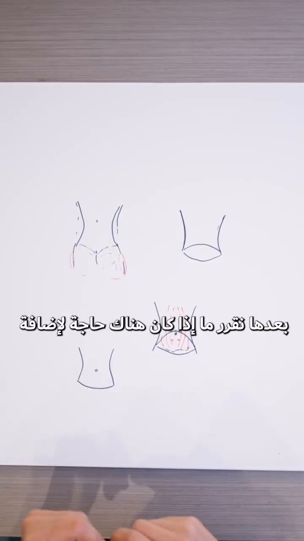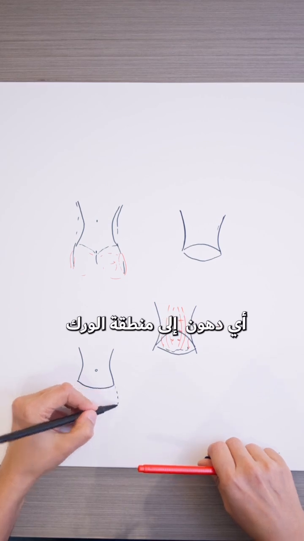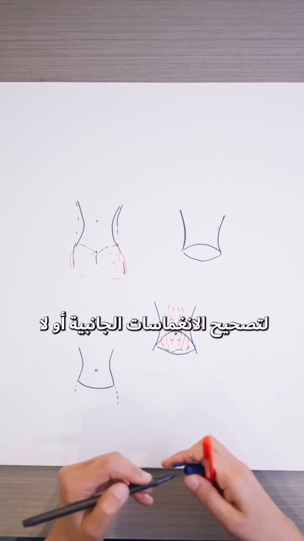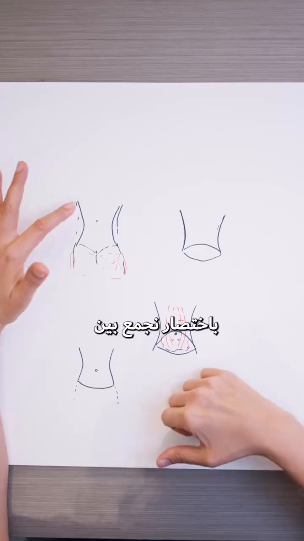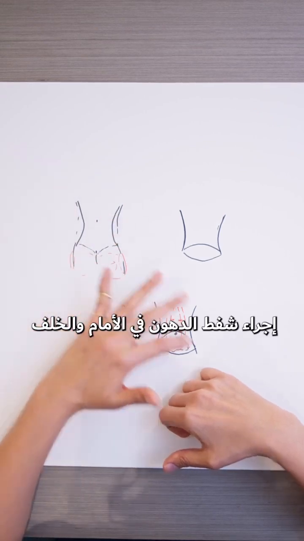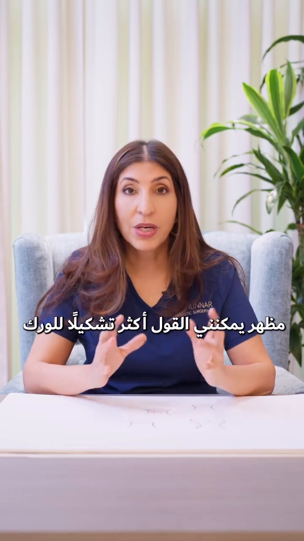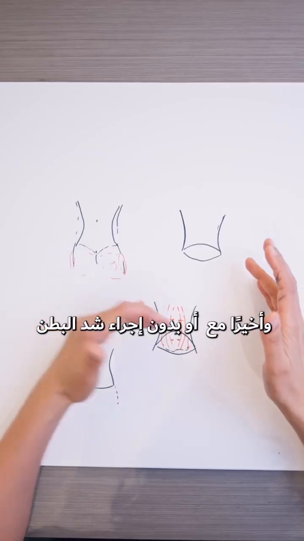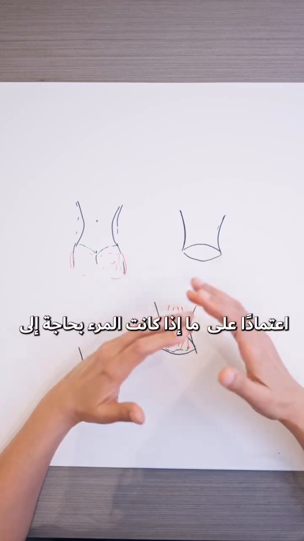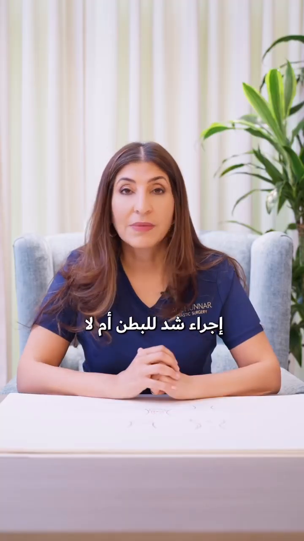After doing this, we decide whether we need to add any fat to the hip area for the hip dips or not, and that can also be done at the end. So for body contouring, in summary, we combine liposuction, front and back, along with fat transfer for a shapelier hip, and finally, with or without a tummy tuck, depending on whether one needs to have a tummy tuck or not.